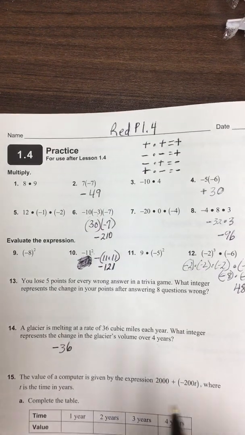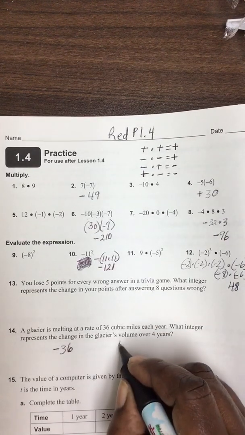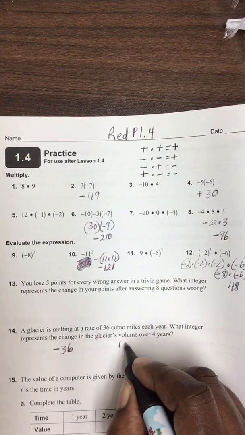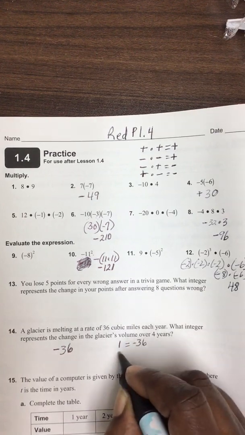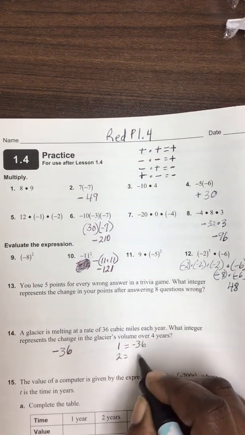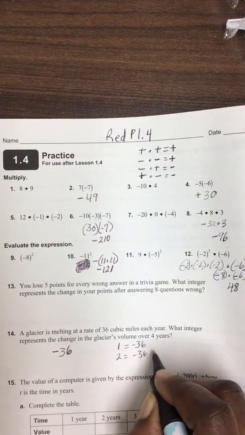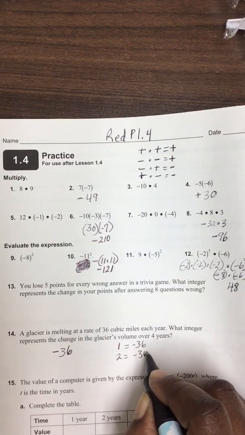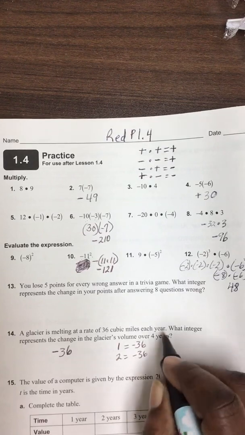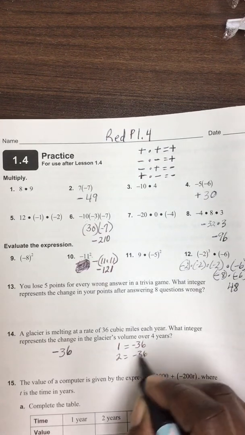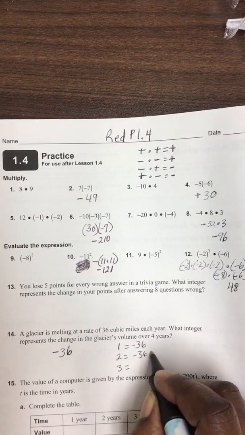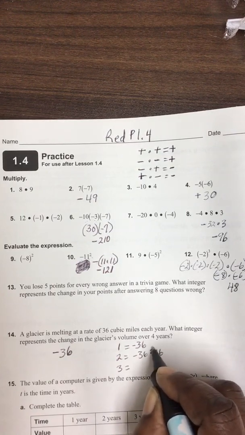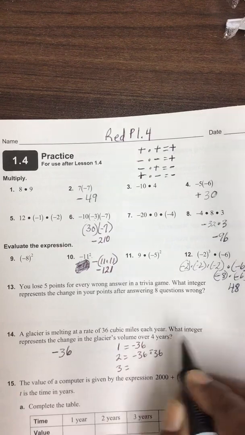Well, if year 1 gives us negative 36, year 2 is negative 36 2 times, which is actually 72, okay? And then year 3 be 3 times, okay? Year 4 would be 4 times.